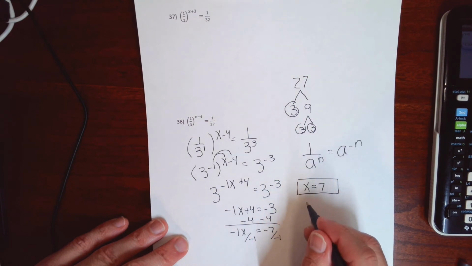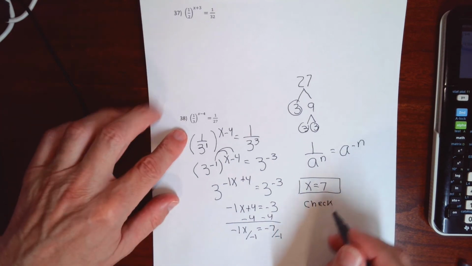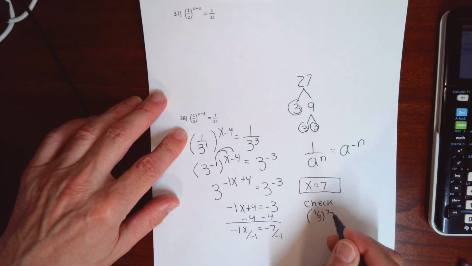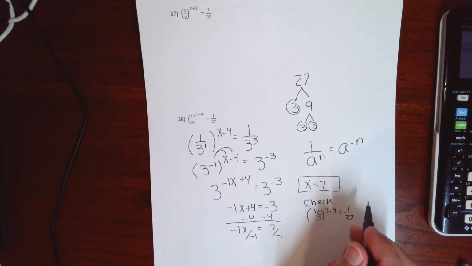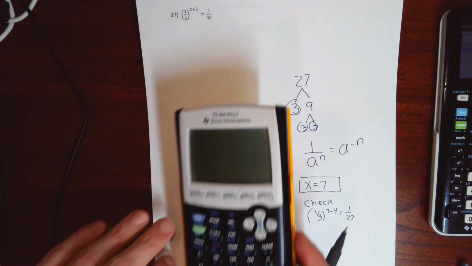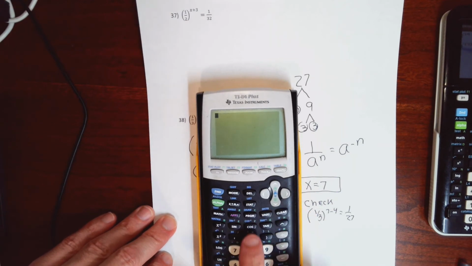And I should check. So it should be the case that 1/3 to the 7 minus 4 power equals 1 over 27. Let me bring out my clunker calculator because it's just showing up better this morning. It's harder to check on this. But on this calculator, I'd go 1 divided by 3 in a parentheses, up arrow, parentheses, 7 minus 4.